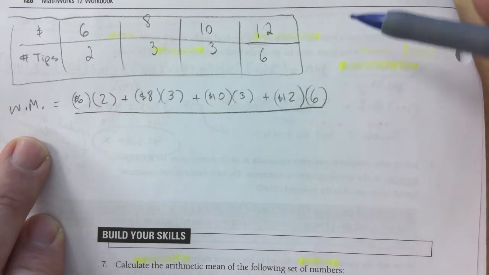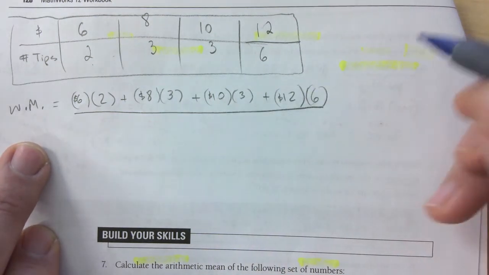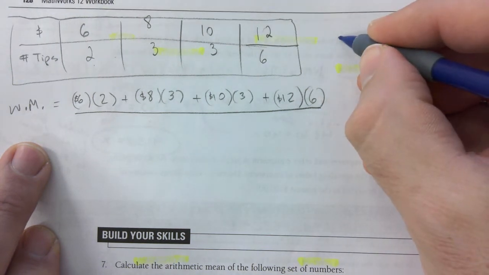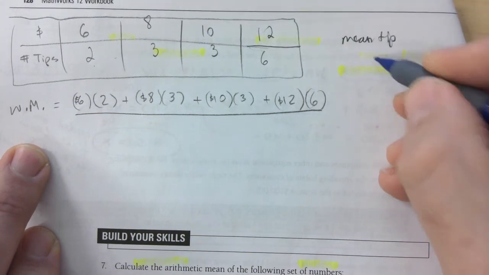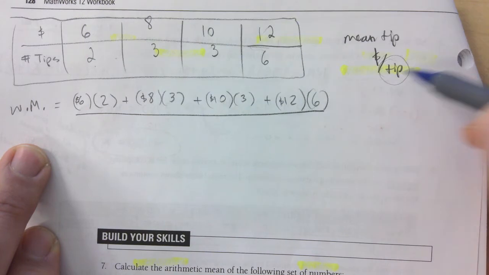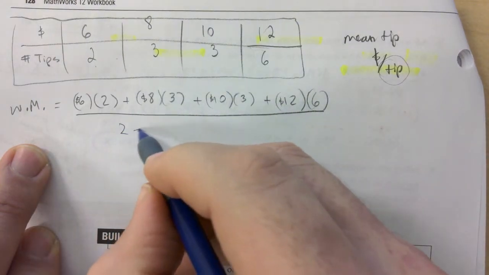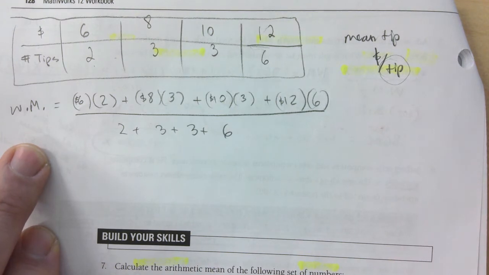And on a table, students oftentimes don't know which one to put in the denominator. And remember, the mean tip is going to be dollars per tip. So it's the number of tips that you're going to add up at the denominator right here, which will also be 14.